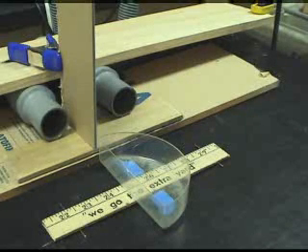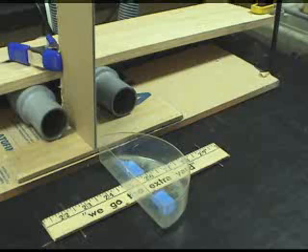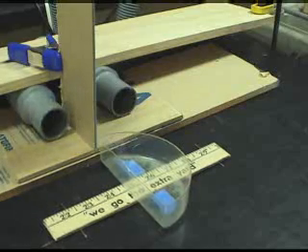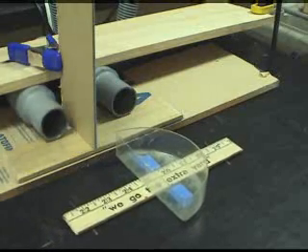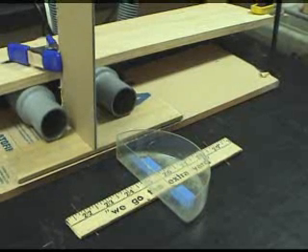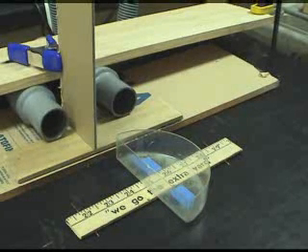Okay, now I'm going to turn on the low velocity air on the curved side and the high velocity air on the straight side. Again, we see the dish move toward the curved side, which had the lower velocity airstream.